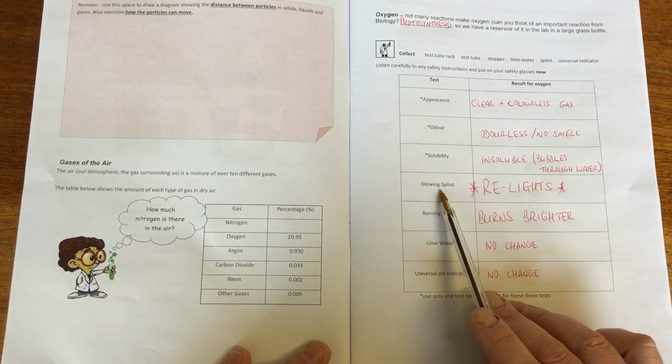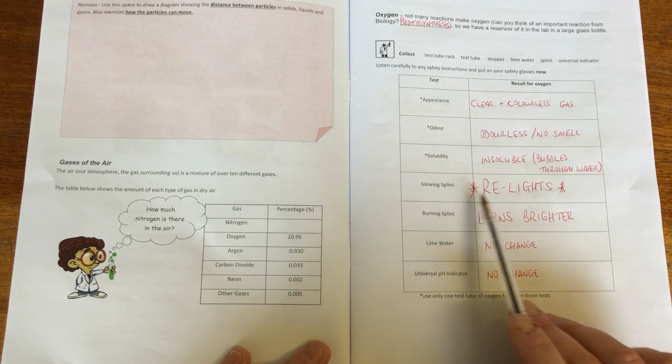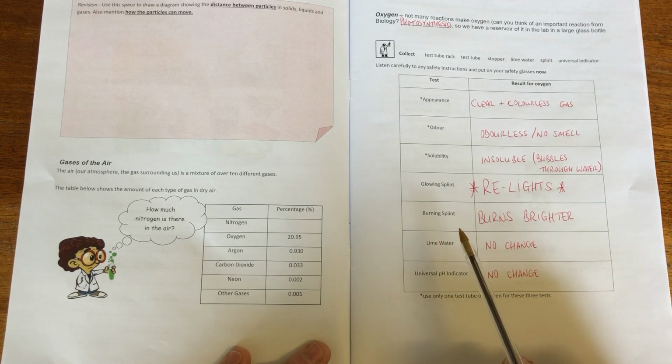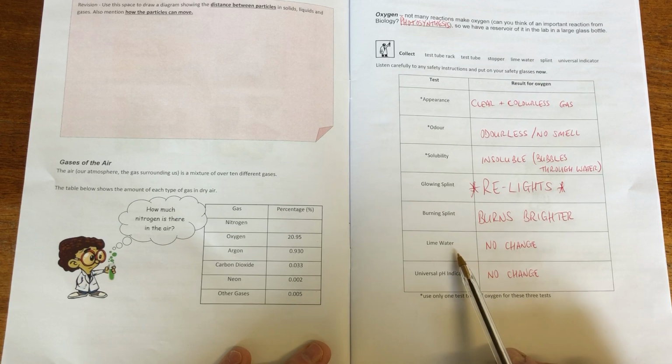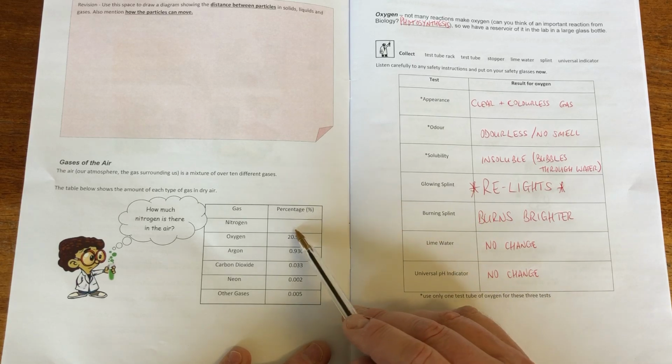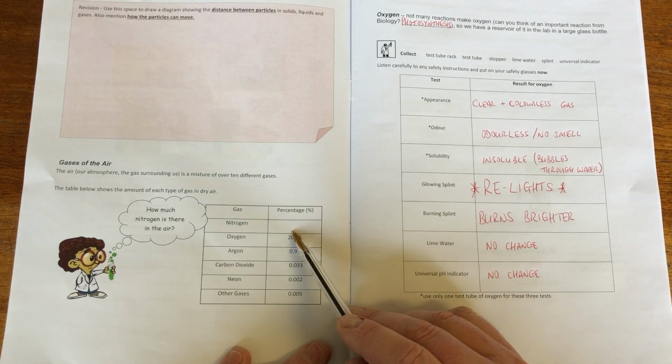The key experiment was the glowing splint experiment, which relights the glowing splint. A burning splint burns brighter. Lime water and universal indicator do not change. Before we leave this page, you should have calculated the nitrogen percentage in air.